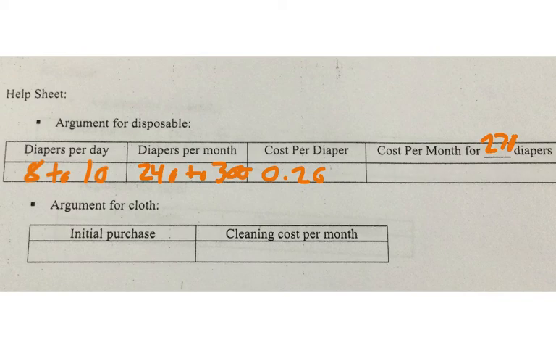So if I use 270 disposable diapers in a month, how much would that cost me? $54. You would do 270 times 20 cents. Any questions about how we filled out that top one?